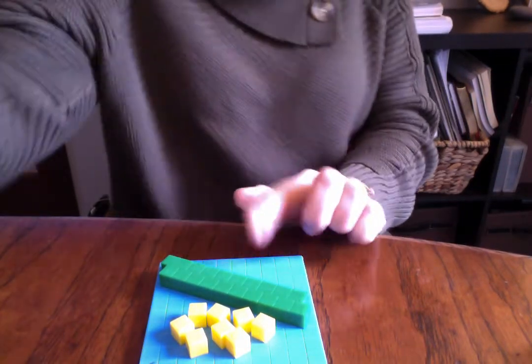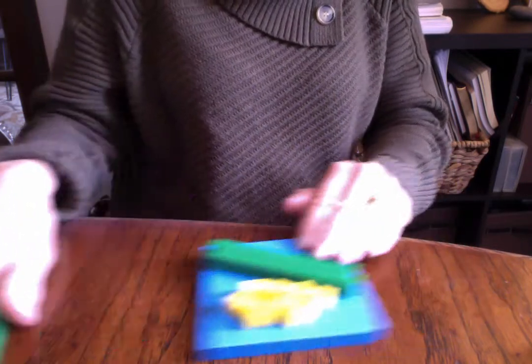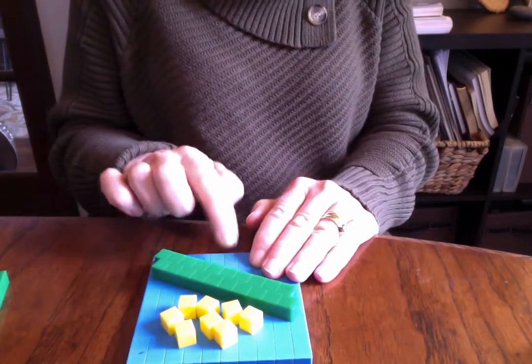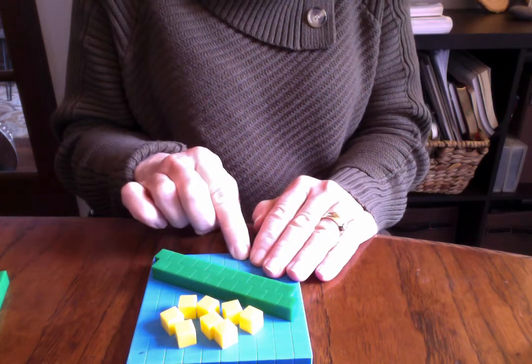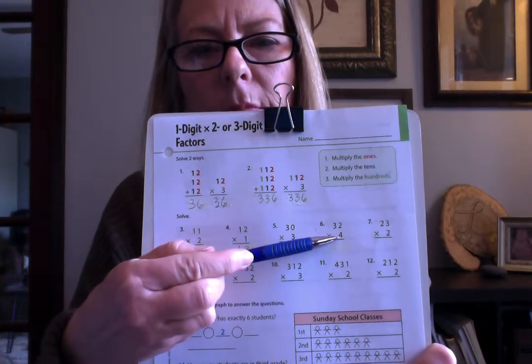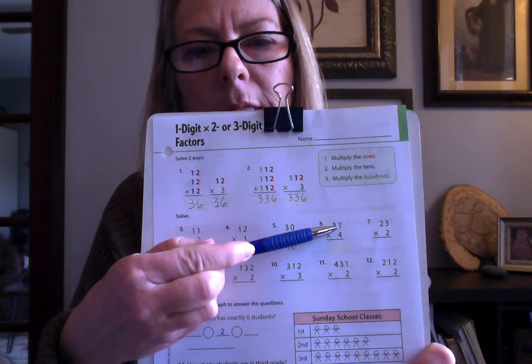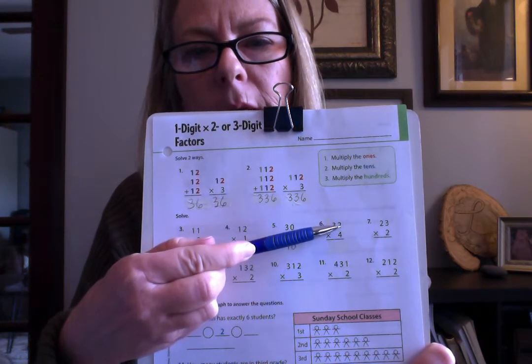Okay, so keep that in mind that I changed those 10 tens. The 10 tens that I had, I changed it into 100, so I would mark that as a 1 in the hundreds place. All right, let me show you what that looks like on our paper. Okay. All right, so we have our multiplier. It's 4 groups, right? I'm going to multiply by my ones. Okay, so 4 times 2 equals 8 ones, right?